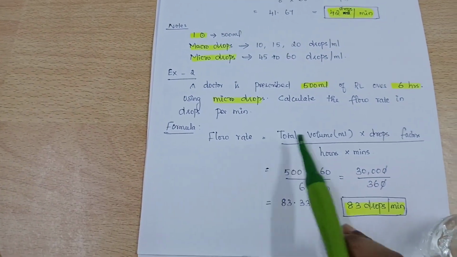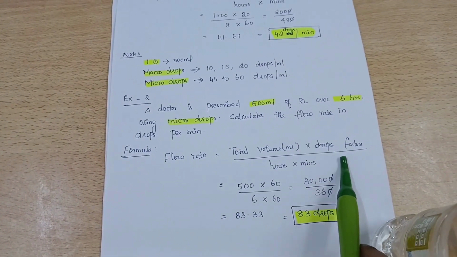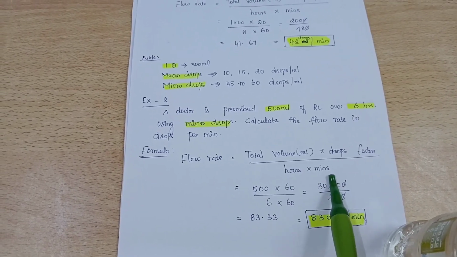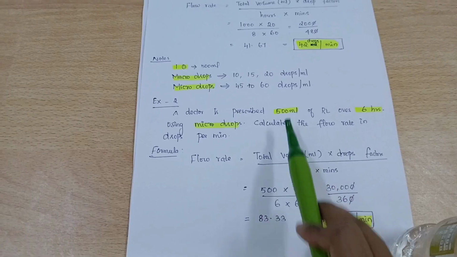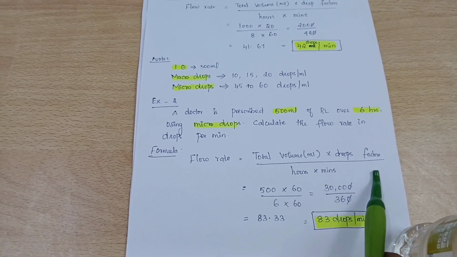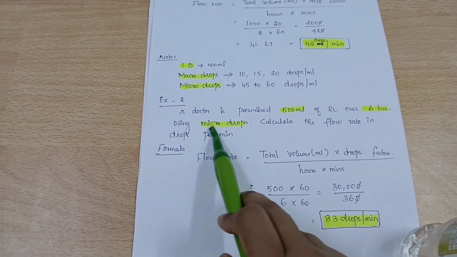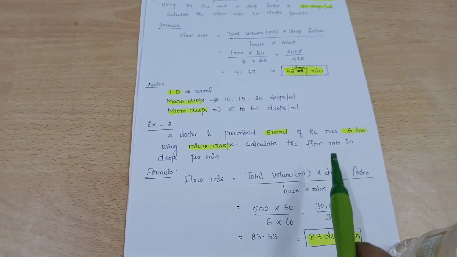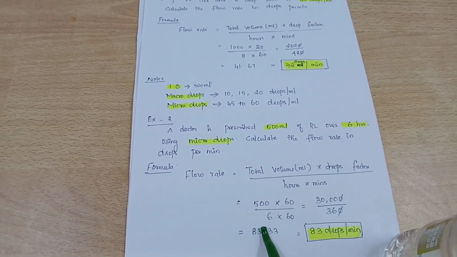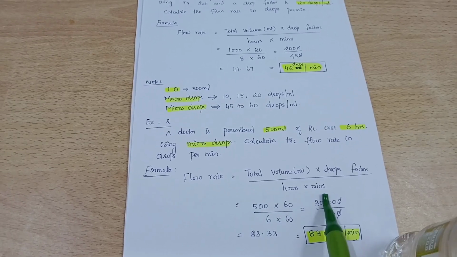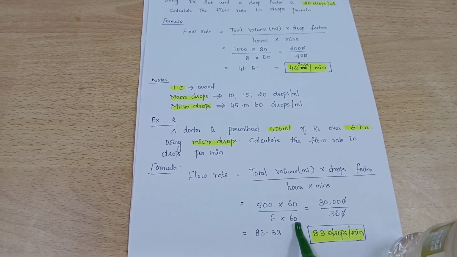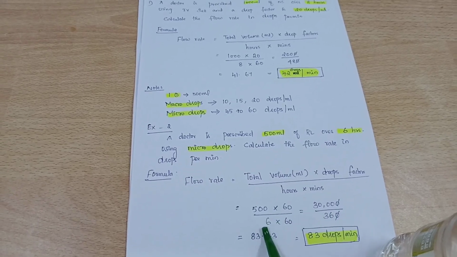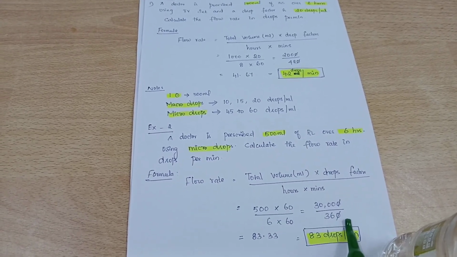Our formula is total volume into drop factor divided by hours into minutes. Here the total volume is 500. The drop factor is already mentioned as micro, so we put 60. Hours: 6 hours. 6 into minutes, 1 hour is 60 minutes. So 500 into 60 is 30,000. 6 into 60 is 360.